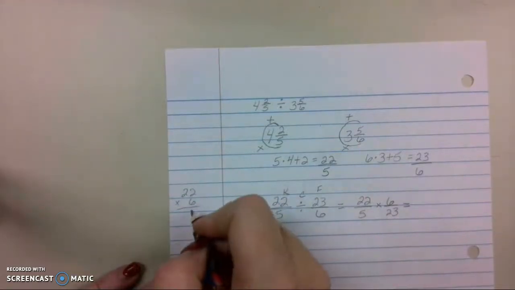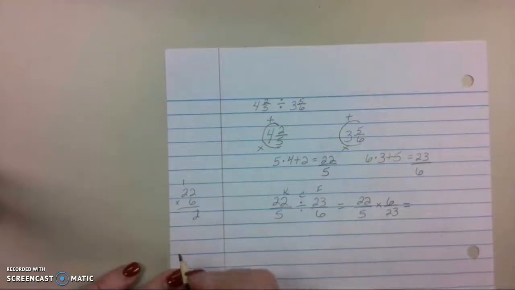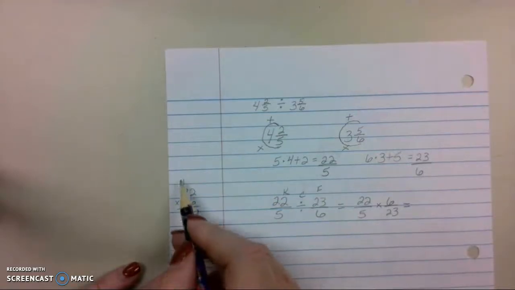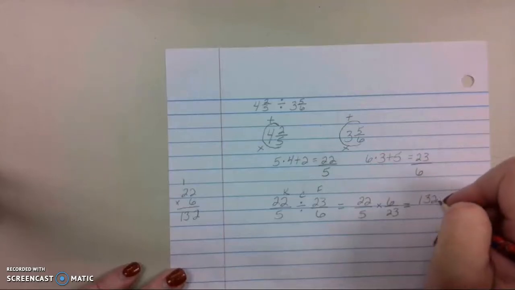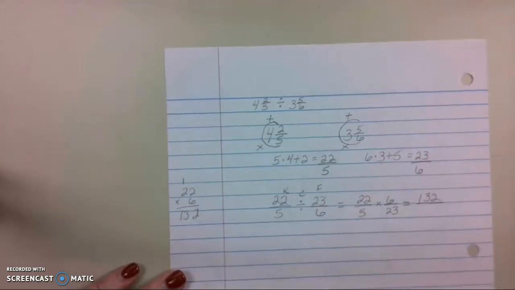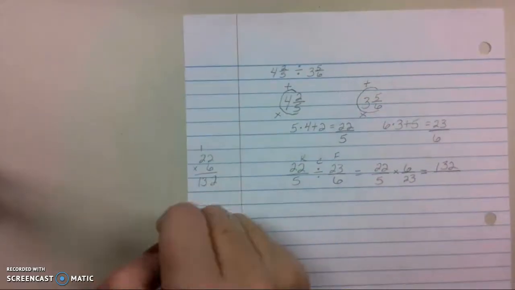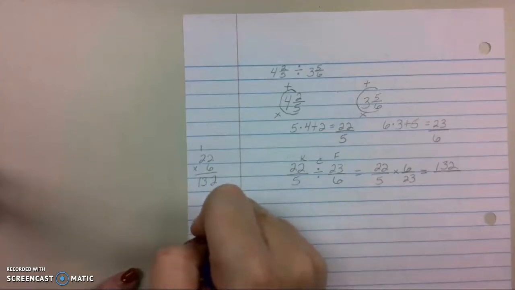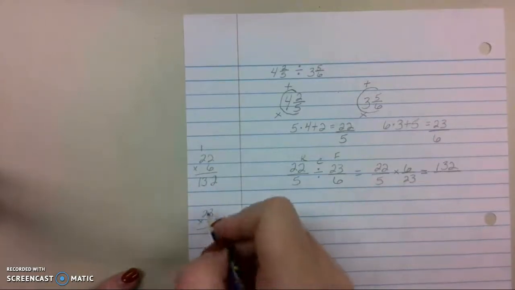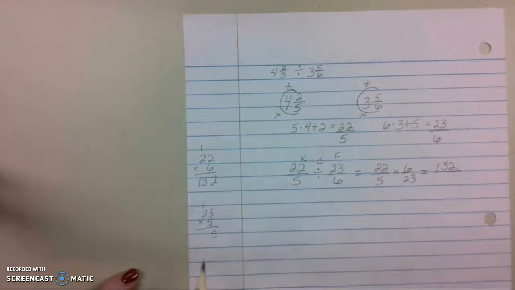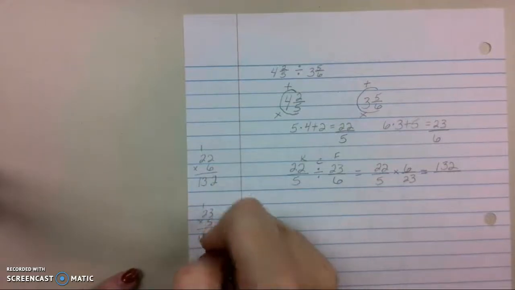6 times 2 is 12, carry 1. And 6 times 2 plus 1 will be 13. So our new numerator is going to be 132. And then we need to calculate our new denominator. We have 23 times 5. So we're going to do 5 times 3, which is 15. And then we're going to do 5 times 2 plus 1, which is 11.